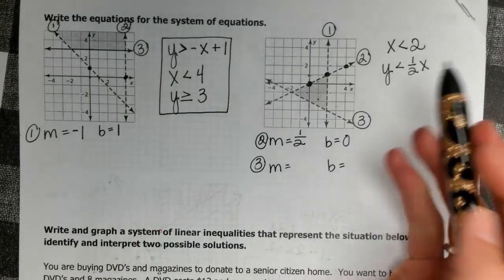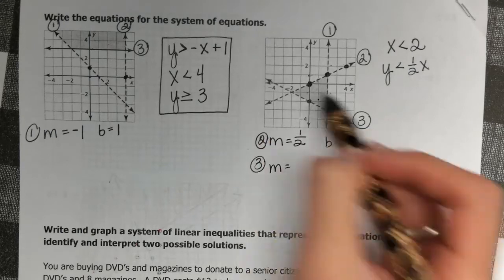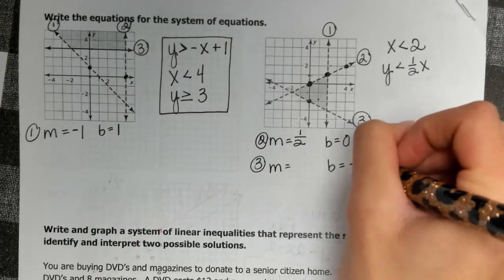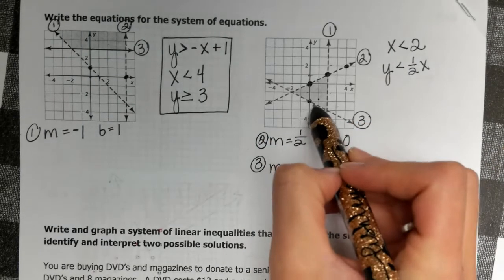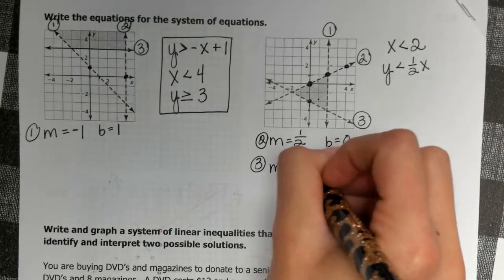So then for 3, what's my y-intercept? My y-intercept is -2. My slope is now going down 1 to the right 2, so my slope is -1/2.